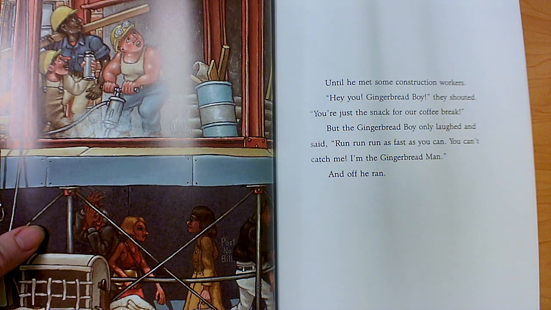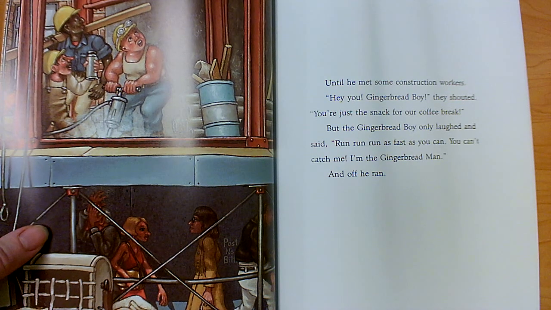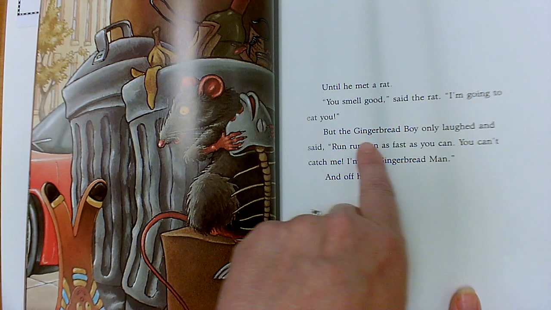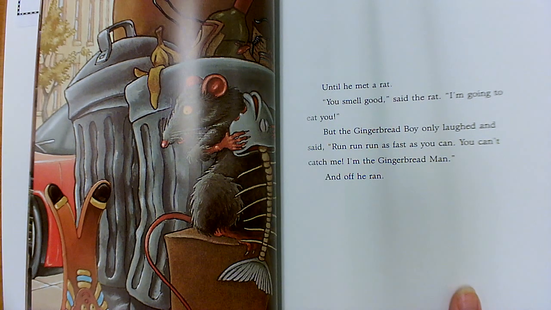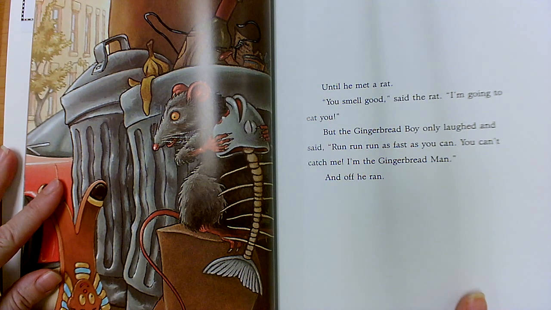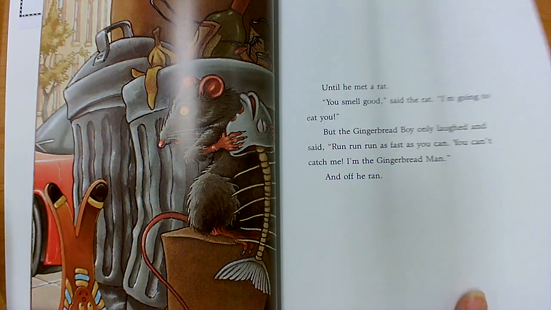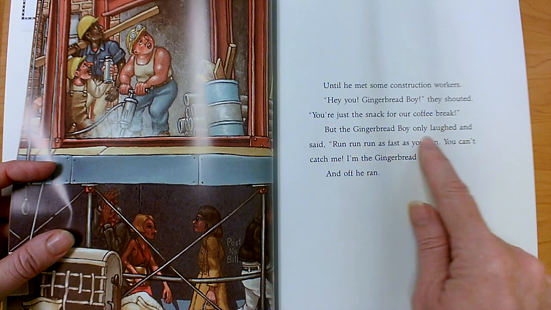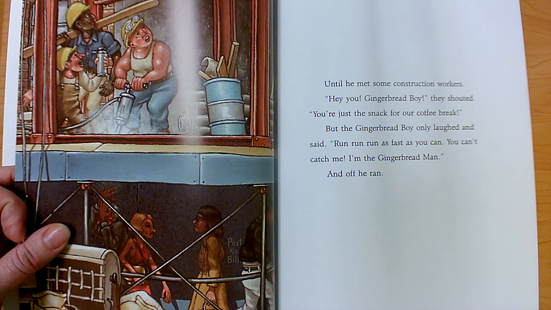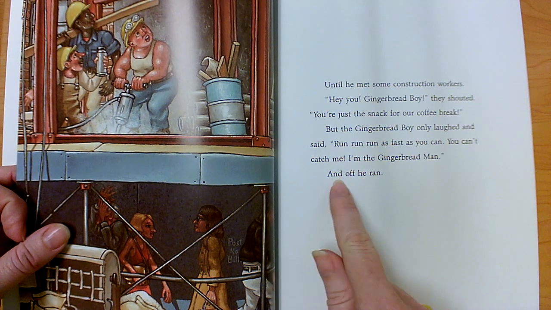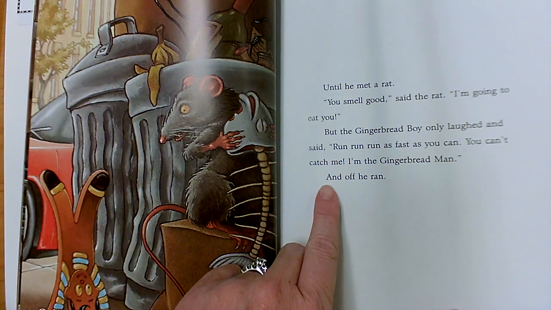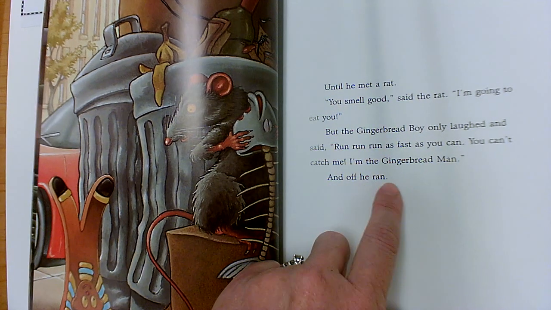But the gingerbread boy only laughed and said, oh wait, that sentence sounds familiar too. So right before the refrain, we have part of the pattern. But the gingerbread boy only laughed and said, and then he says the refrain. "Run, run, run, as fast as you can. You can't catch me. I'm the gingerbread man." And off he ran. Oh, that sounds familiar, because it's right there. And off he ran.